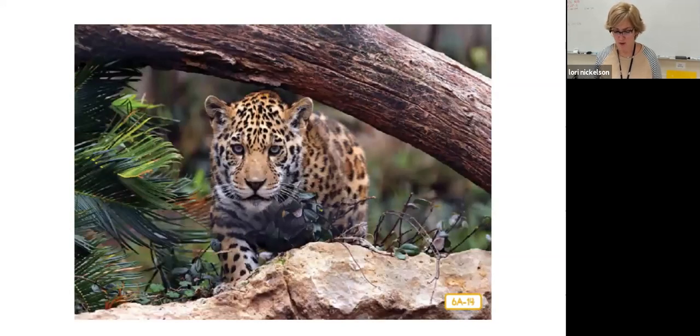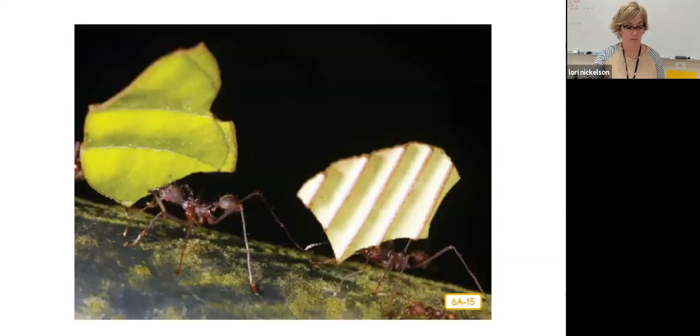Jaguars are very well adapted to living in the rainforest. They have very sensitive hearing and an excellent sense of smell. A jaguar can see very well during the day and at night. All these things make it easier for it to find, stalk, and catch its prey. Remember, stalk means to follow.